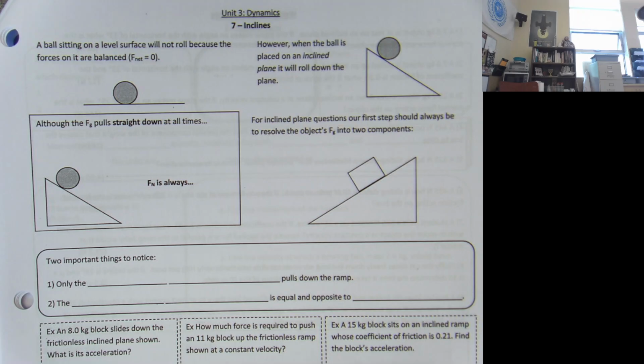There's no net directional force acting on it. Because what forces are acting on it? Gravity down and normal force up. They're equal and opposite because this is level. And I repeatedly say this: when things are level, the normal force is perpendicular to the surface, and I keep making that comment.